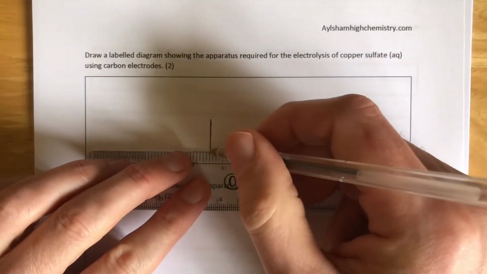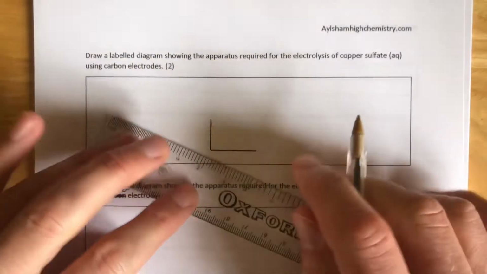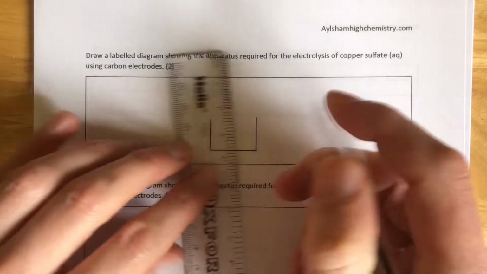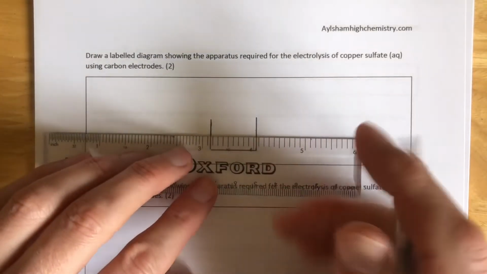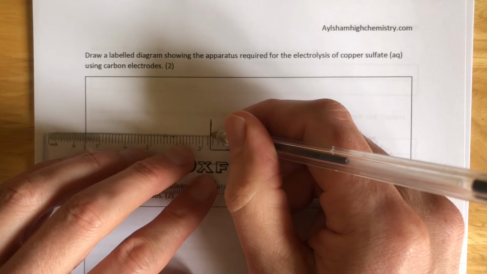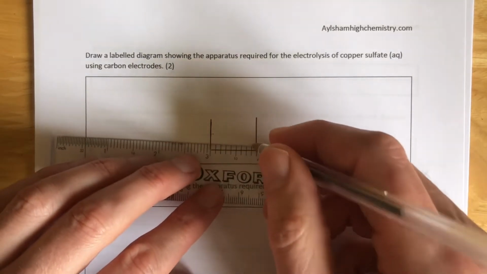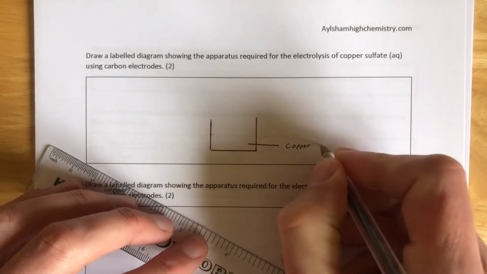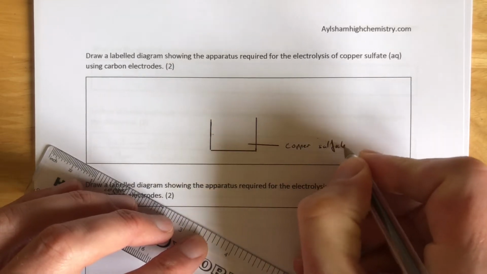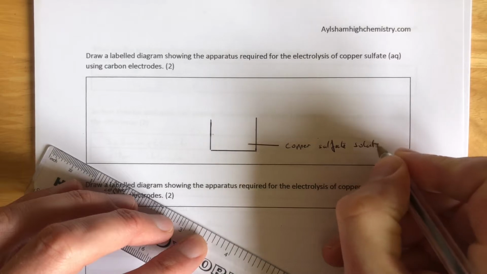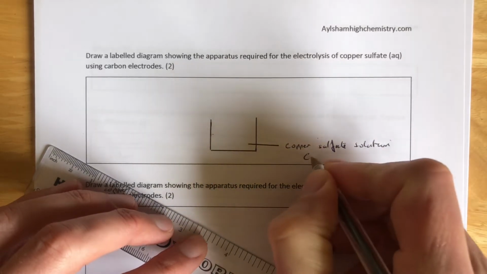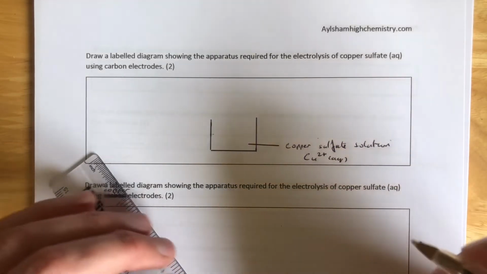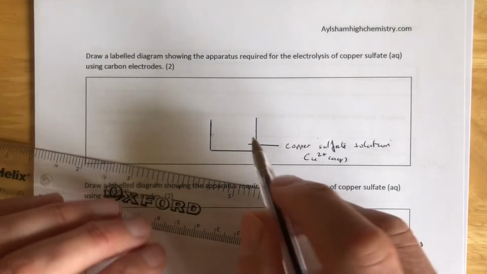First thing we're going to need is something to contain the electrolyte. For electrolysis, we must have a liquid ionic substance. In this case, the electrolyte is copper sulfate solution. So let's have our copper sulfate. We'll label that straight away. So we're going to have copper sulfate solution. You could label this a solution of copper ions, Cu2+ ions, aqueous, or anything along those lines, but we do need to label it, the electrolyte.